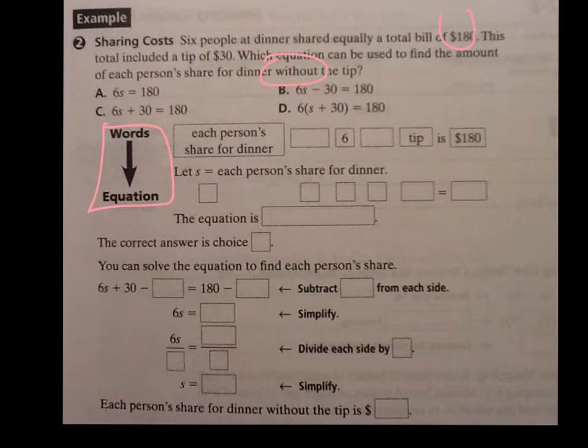I want to examine the answer choices. Let's look at A. A is missing something. If you look very carefully at the things given to you up here, 6 people and $30, what is missing from A? You're right, the $30 is missing, so A is incorrect. If we look at B, is B correct? No, you're right. B is not correct because if we look at this 30, they're subtracting. Well, that's like taking money off their bill. So that is also incorrect.